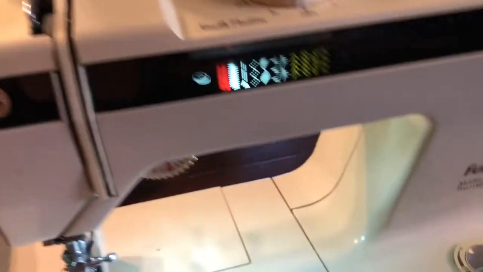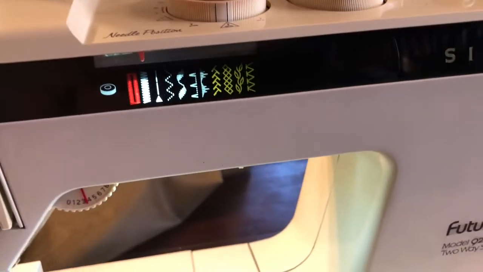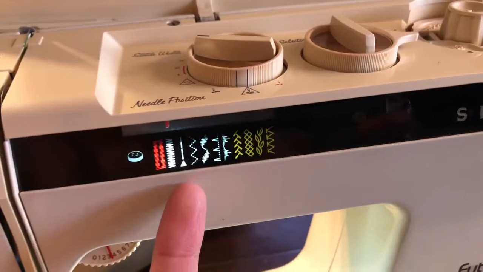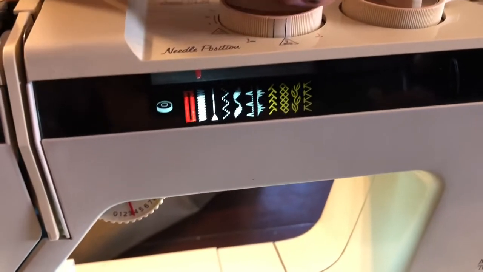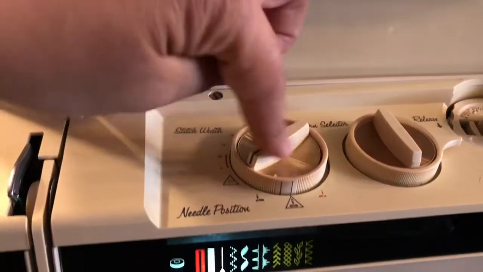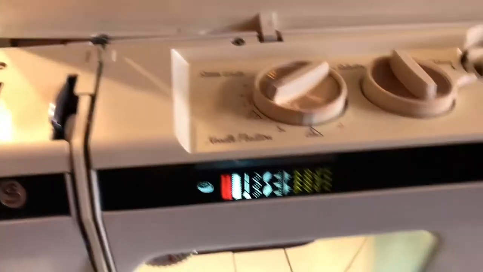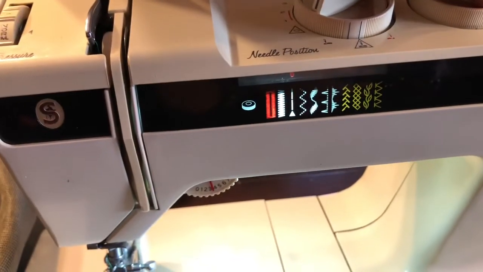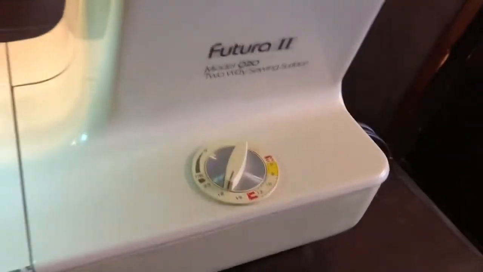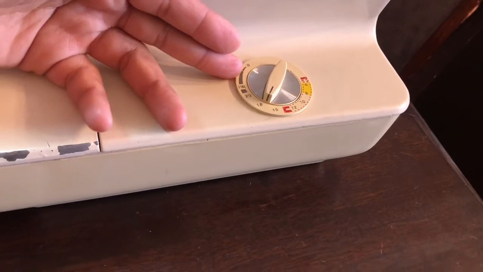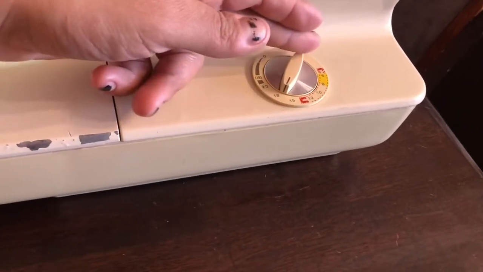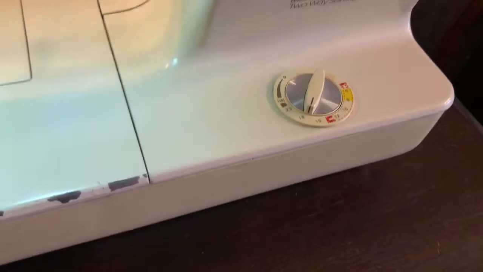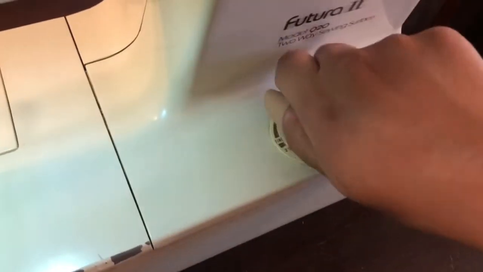So right now I have it on zigzag stitch. I'm gonna switch this to the straight stitch. So let me, first of all, straighten this out. On my machine, I have to take it back to straight stitch. Right now I have it on kind of a fine, so I want to switch it all the way to number 6. And that's the widest my machine can go.